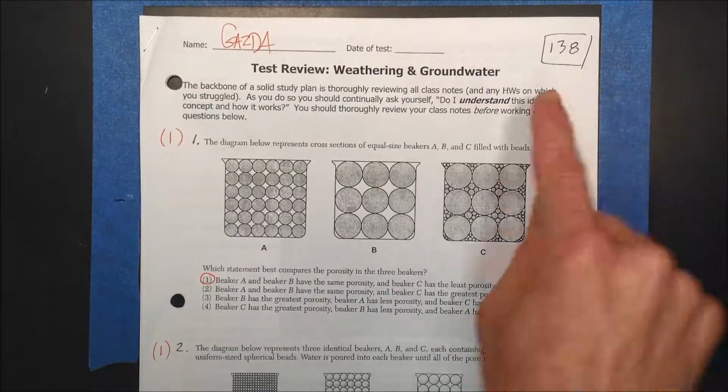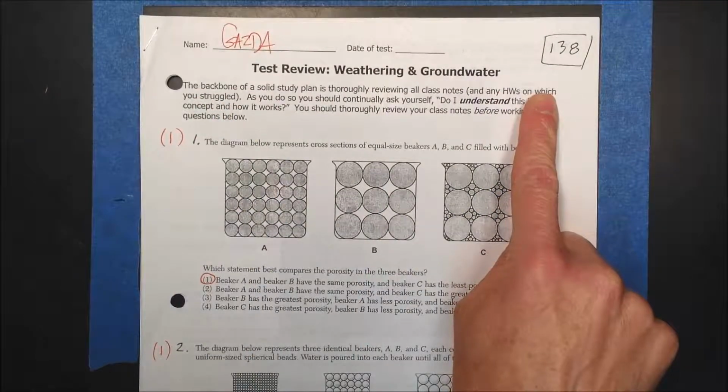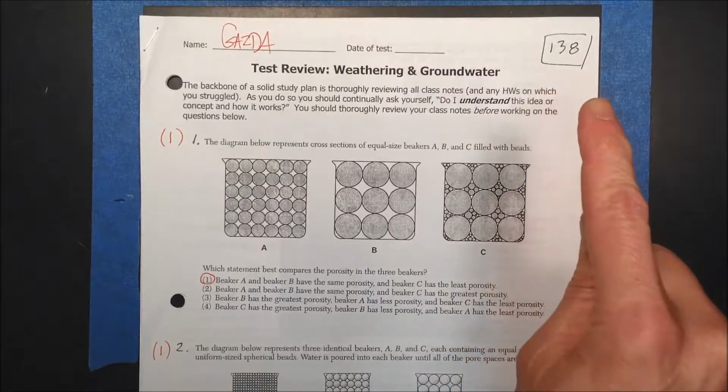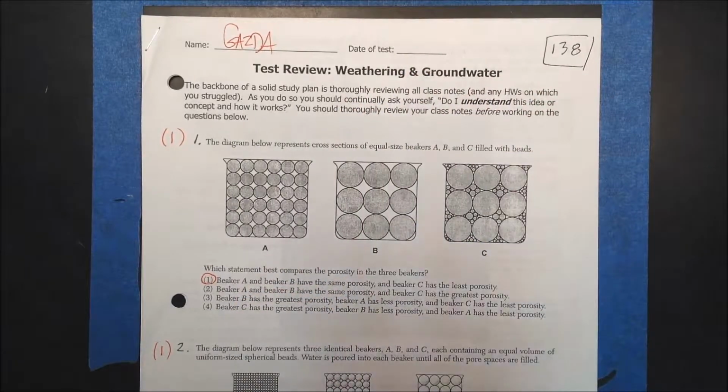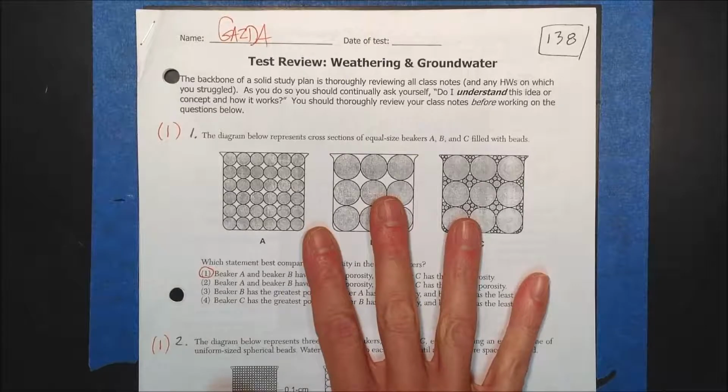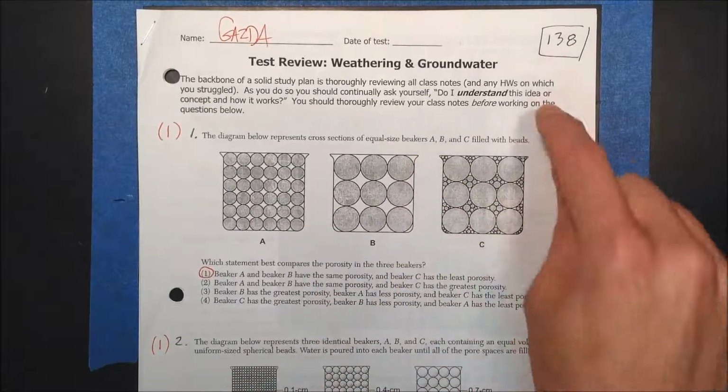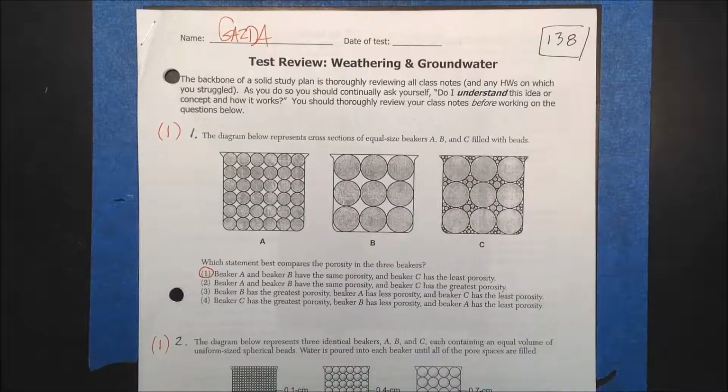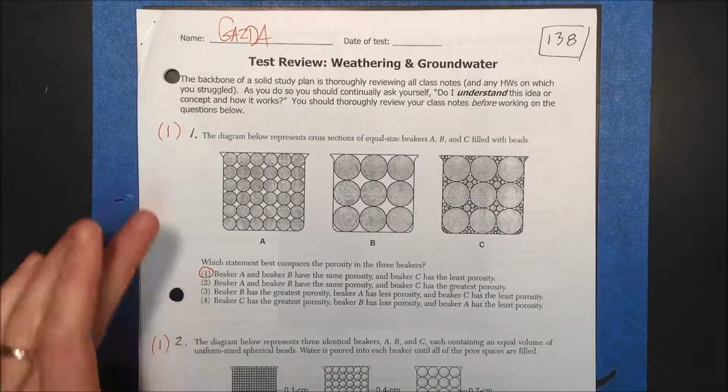Okay. Please, hopefully you read this because this is important. You should go through your notes before doing this. This alone is not the only review you should be doing. Definitely do this. So, let's go through this to check your answers.